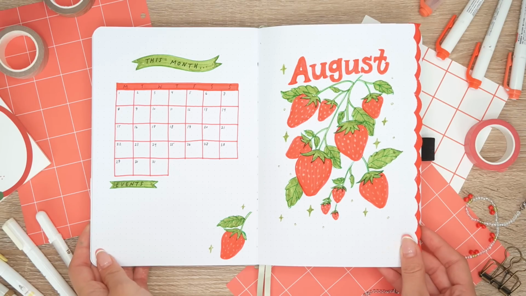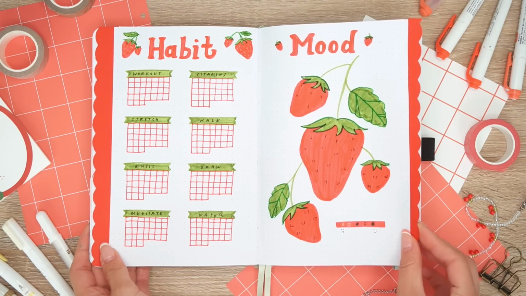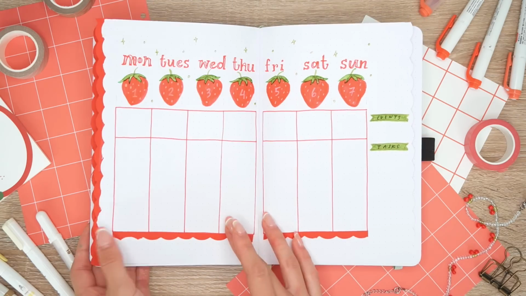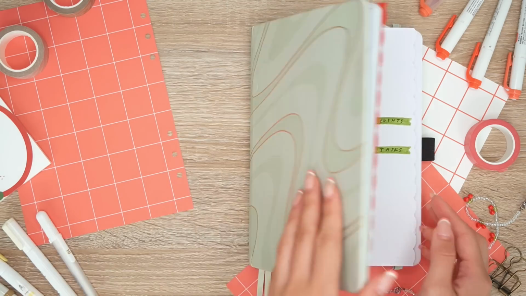So here's the final flip through of my August 2022 strawberry theme. I think it's very vibrant and fun. I know I only did 3 spreads, but honestly, since I've been traveling so much lately, this was all I could manage for this month.